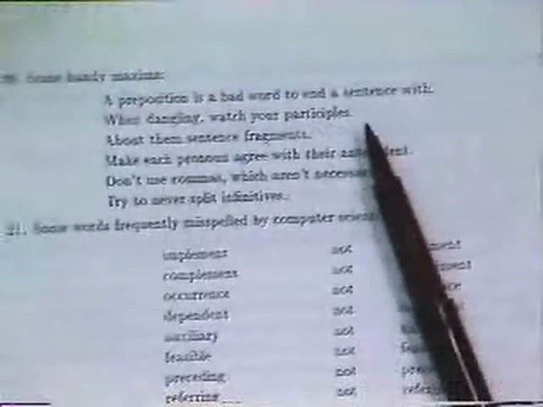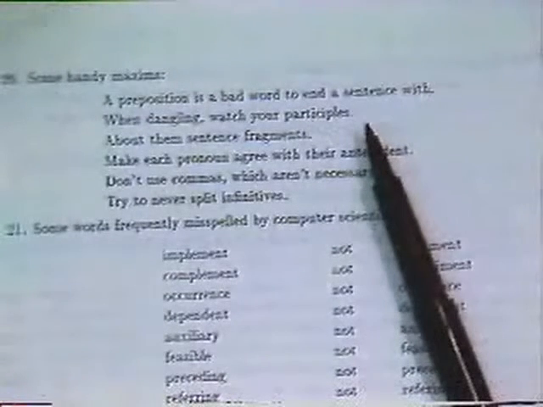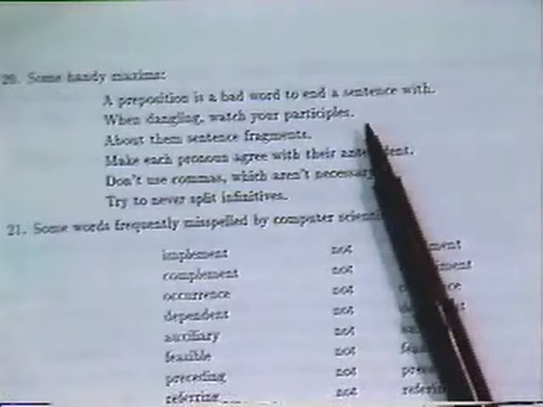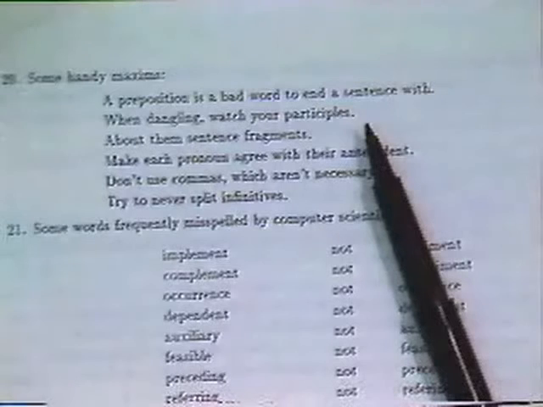The second one, "When dangling, watch your participles." Now this one is kind of funny, but it's not really an example of a dangling participle. I was trying to think of a good example of a dangling participle, and I still haven't got a good one. What, you got one? Ah, yes, good. "On arriving in Chicago, his friends met him at the station."